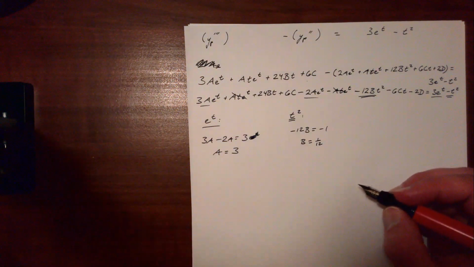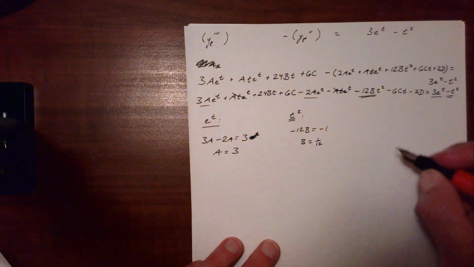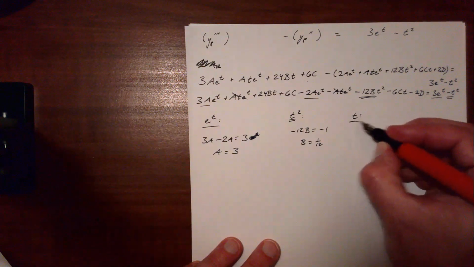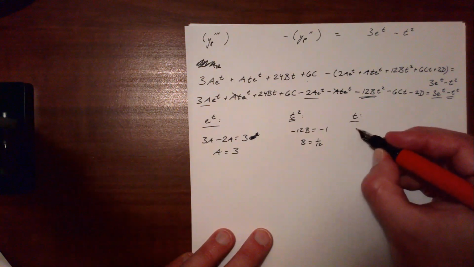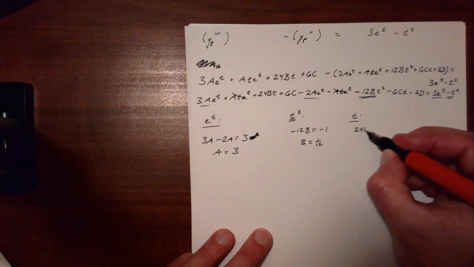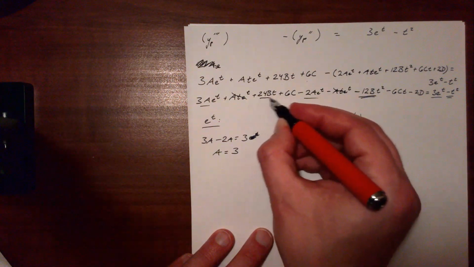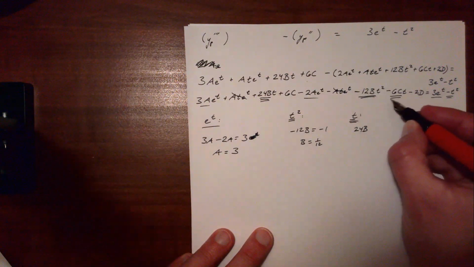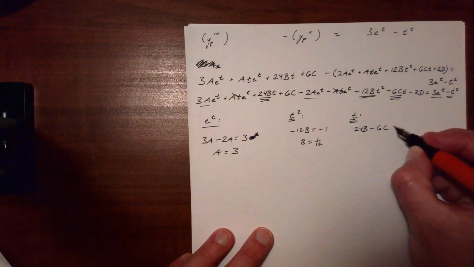Okay, so duly noted, and now let's look at the t terms. So where do we have t terms? We've got 24b. We've also got minus 6c.